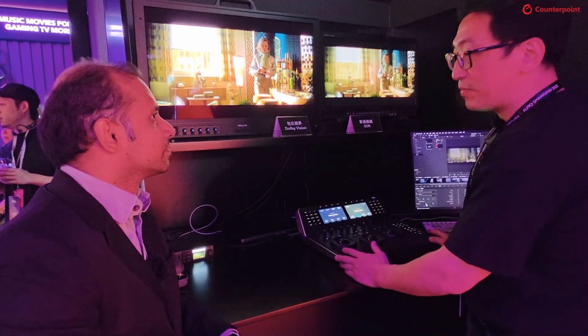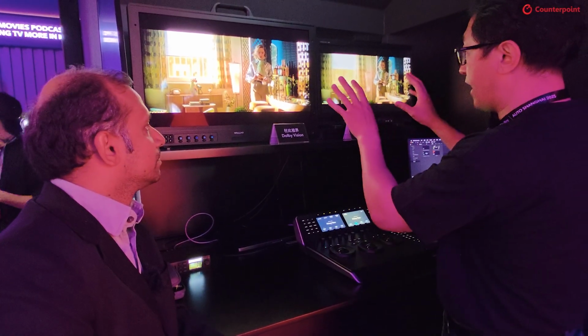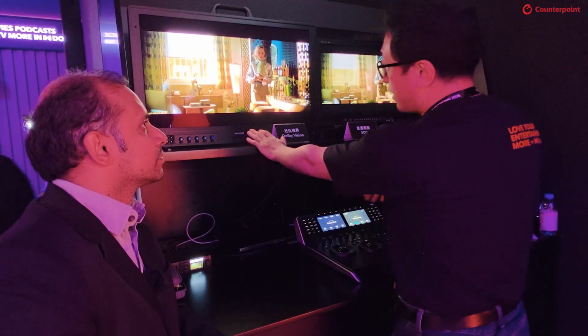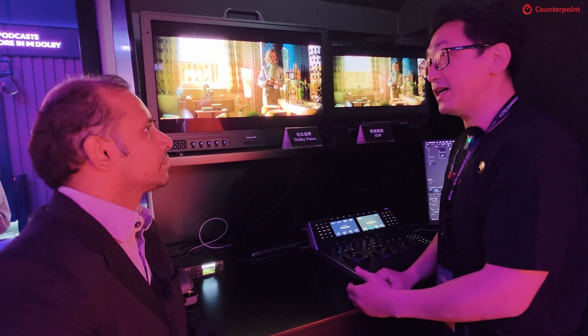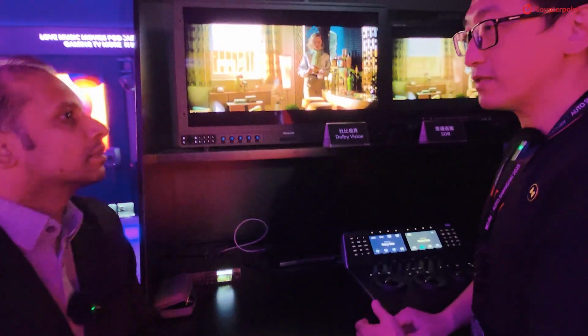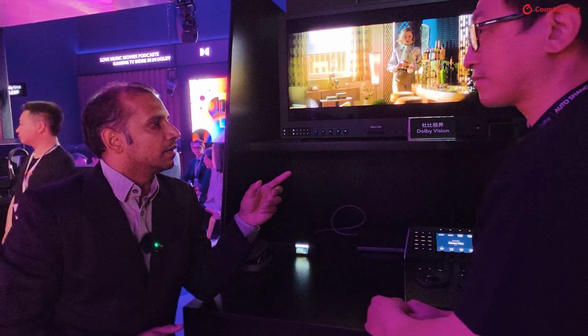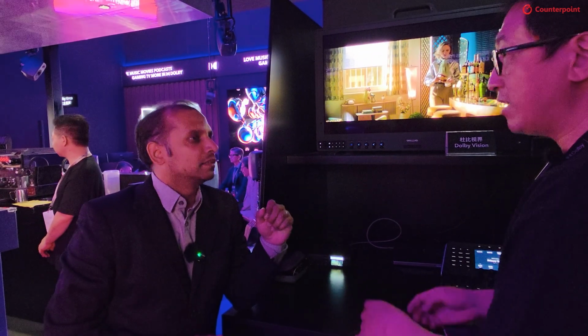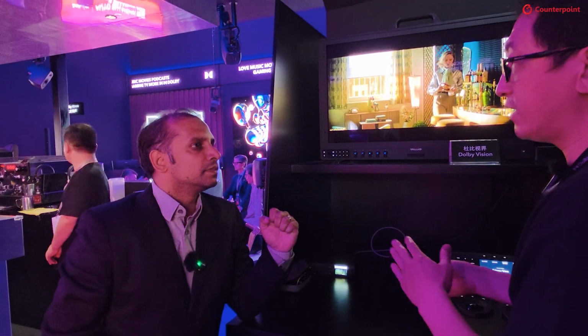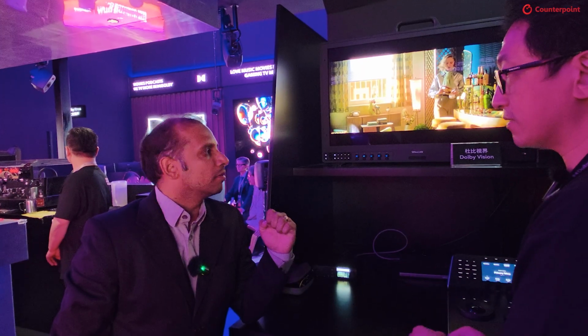Yeah, that's the basic workflow. Once you are happy with both the HDR image and the SDR image, you can export to any master format. Got it. Is frame rate important, or is it independent of the frame rate? Independent of frame rate, and resolution as well. Oh, wow.